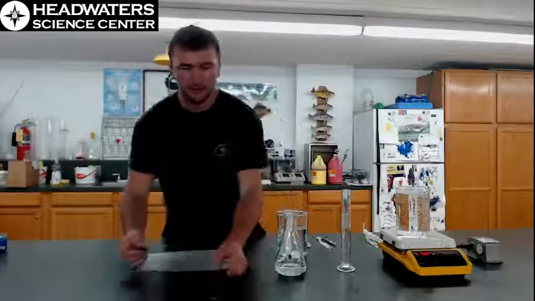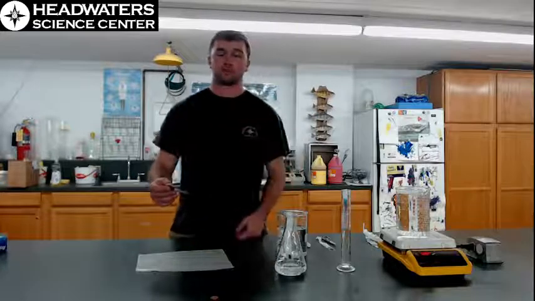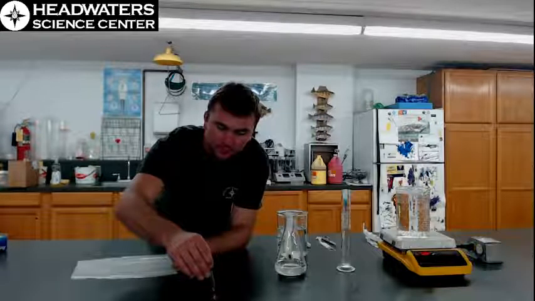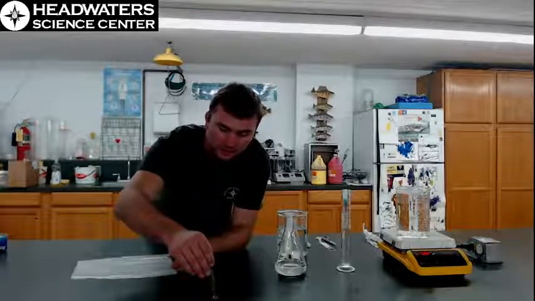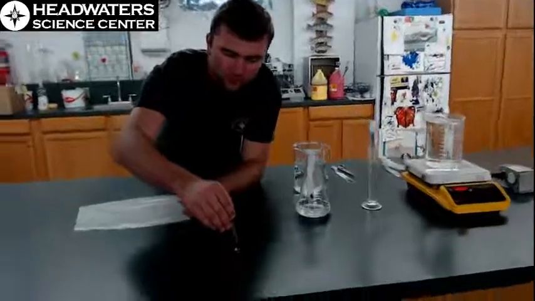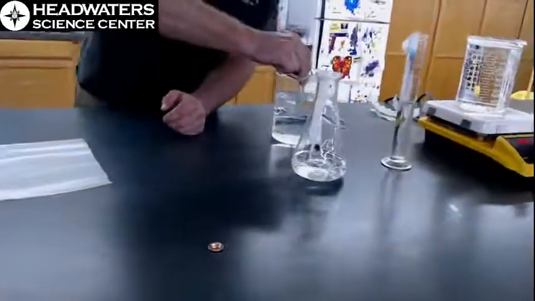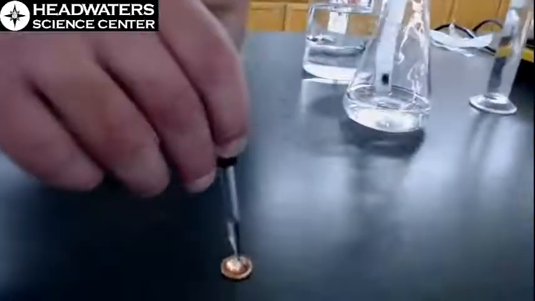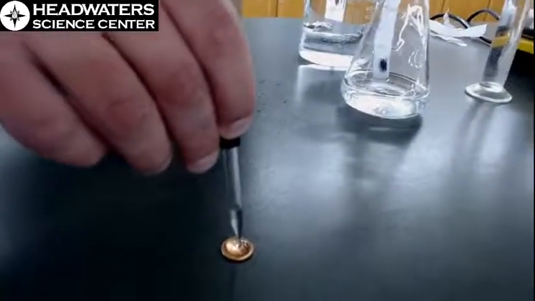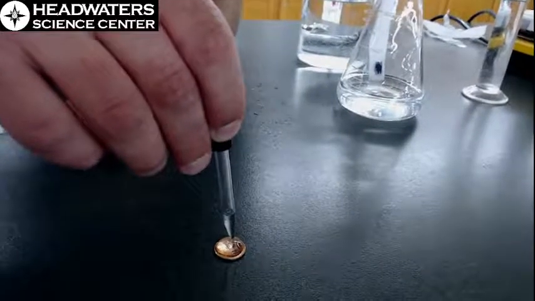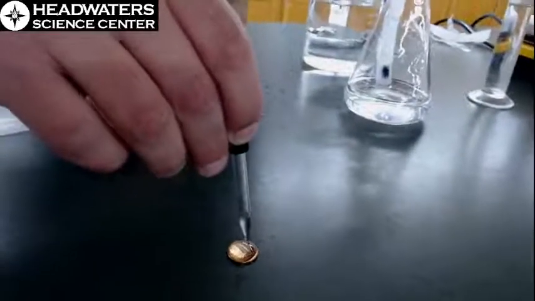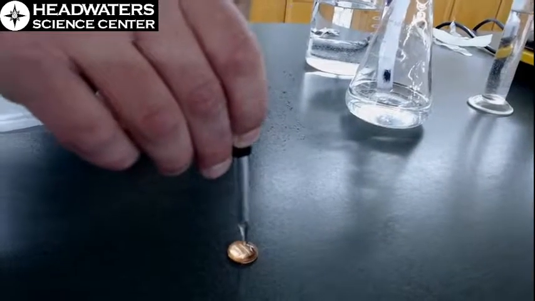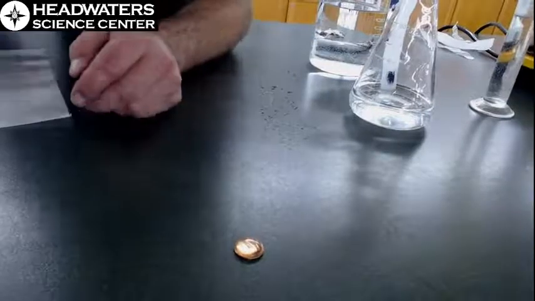So a good way to show that is seeing how many drops you can put on a penny. And when water is pulling on water, we call that cohesion. When water molecules are forming hydrogen bonds between other water molecules, we call that term cohesion.